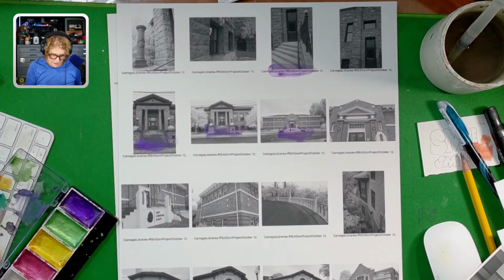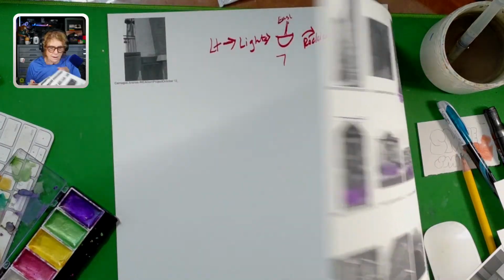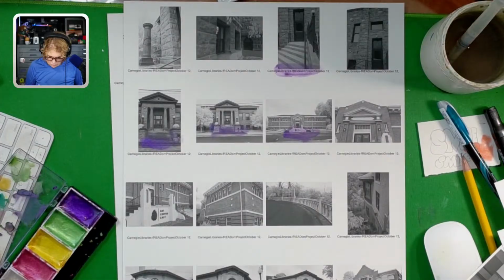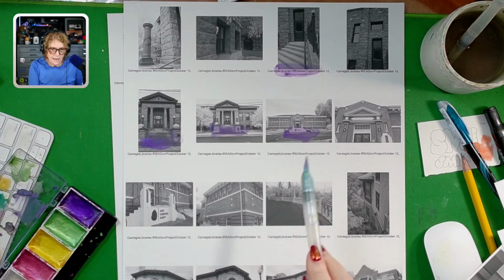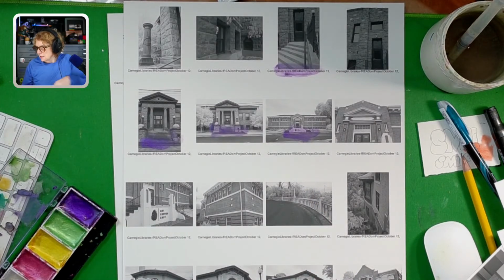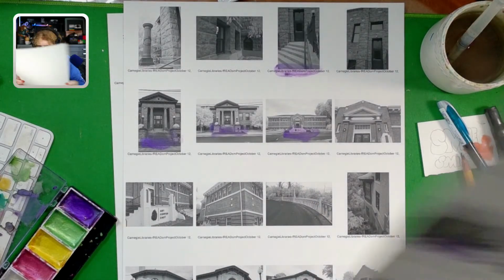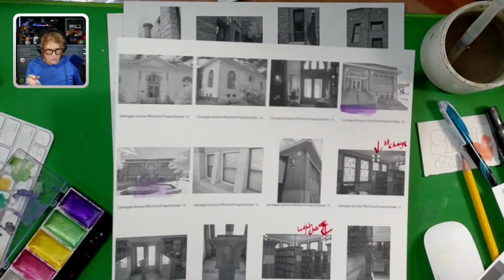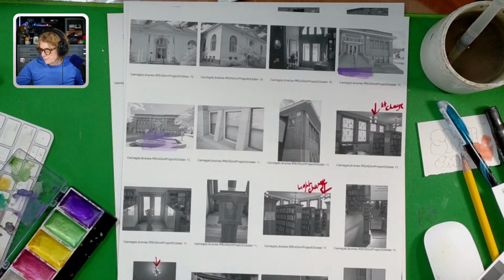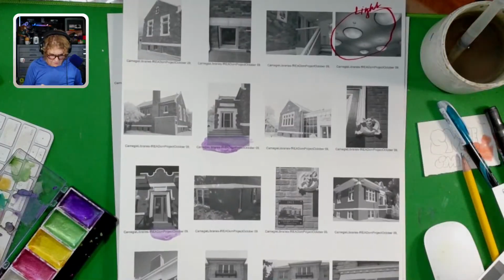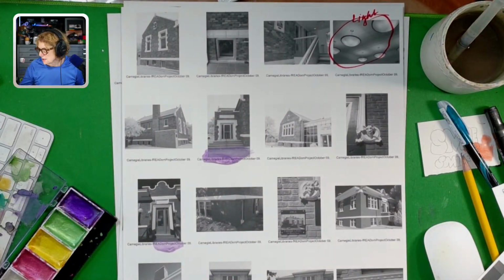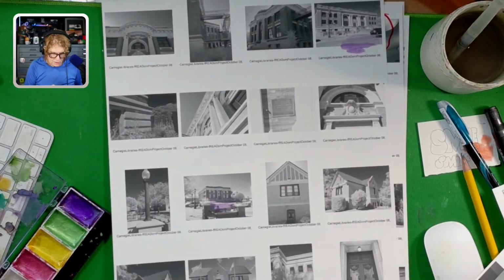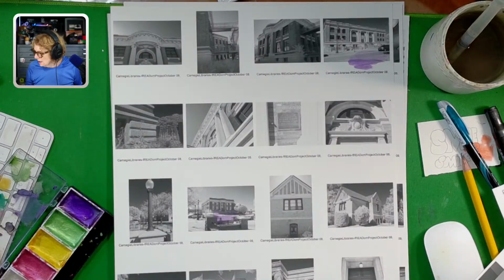Really, this is more of it. Okay, so I have a fair number of those. 1, 2, 3, 4, 5, 6, 7, 8, 9, 10, 11, 12, 13, 14, 15, 16, 17, 18, 19, 20, 21, 22, 23, and 24.